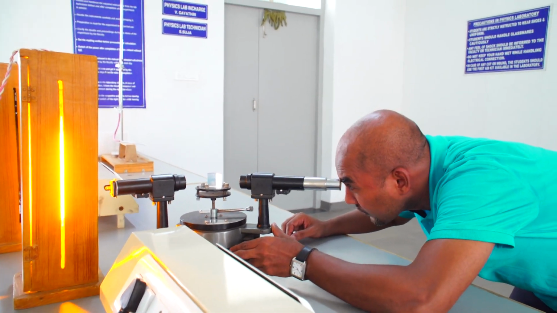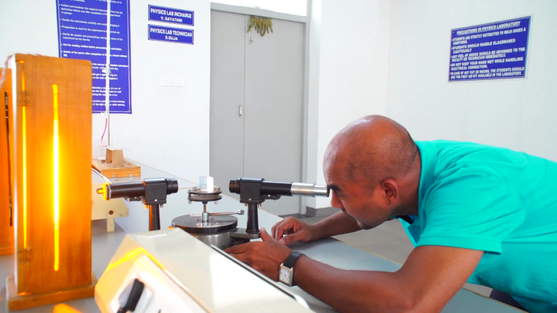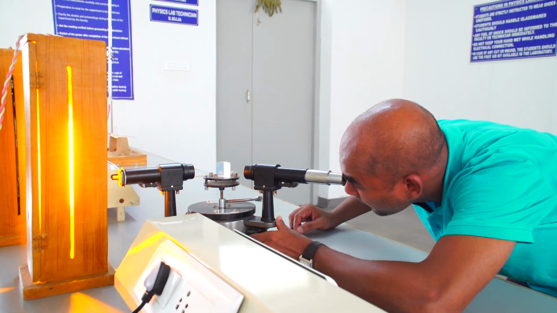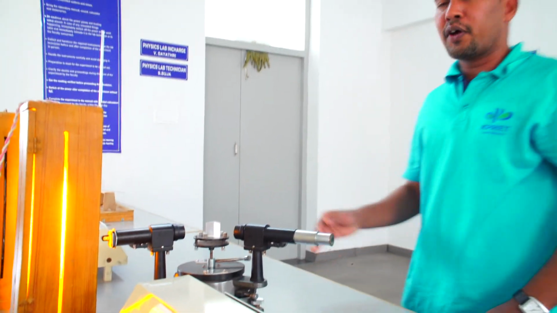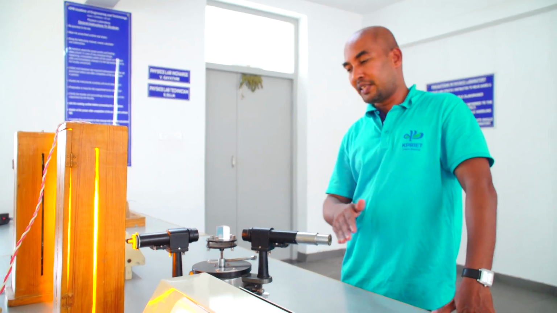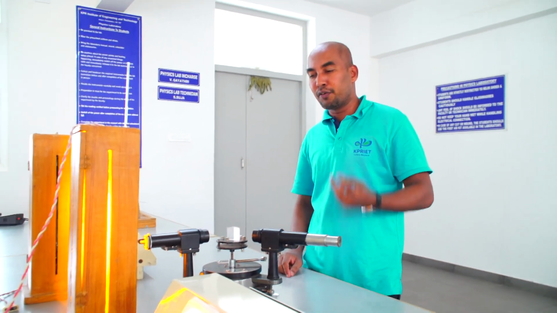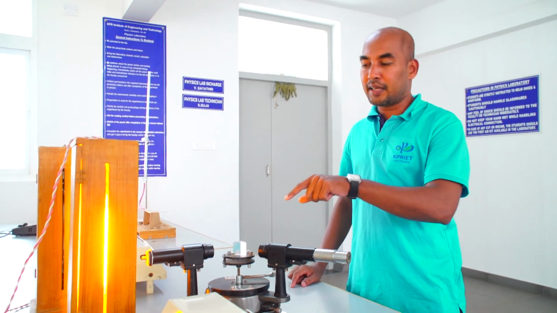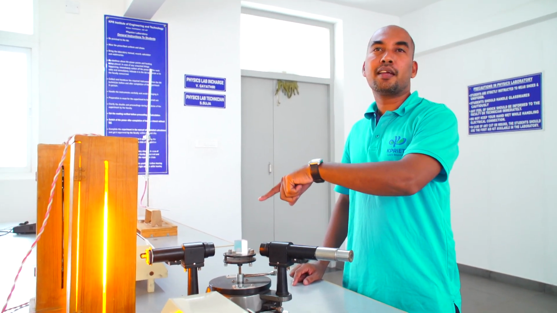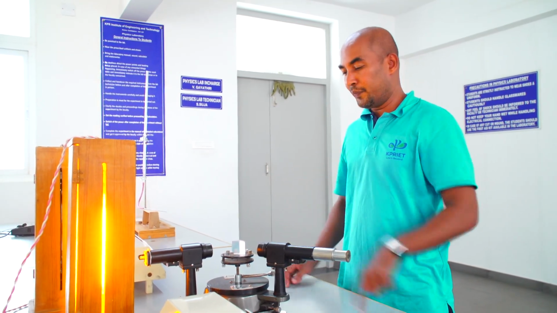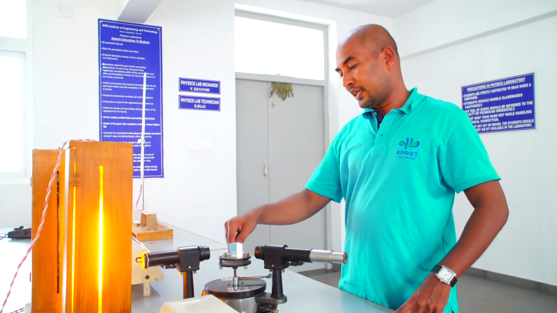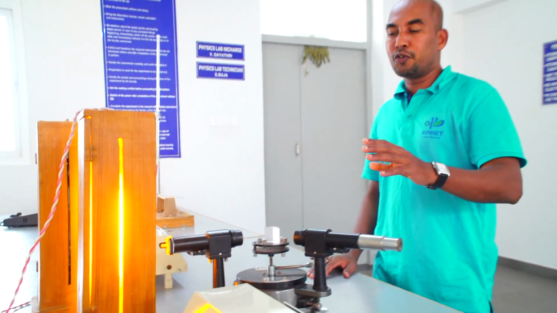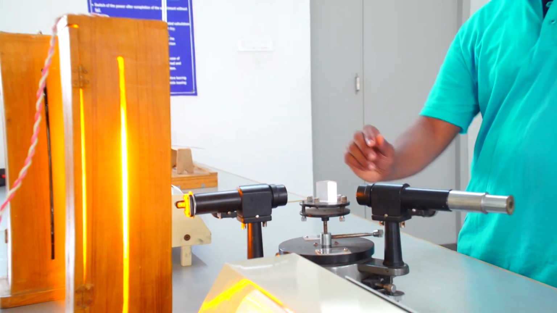So, we have to slowly scan the telescope to get the reflected ray. At this point, I get the reflected ray on the left hand side. If you take the difference, it will give you twice the angle of the prism. Since it's an equilateral triangle, we know the angle will be 60, so we will be getting around 120. As in the previous case, we take the vernier A reading and vernier B reading. So this is the way to find the angle of the prism.